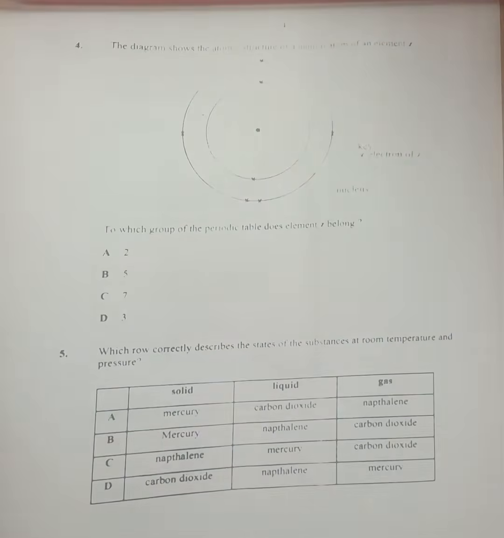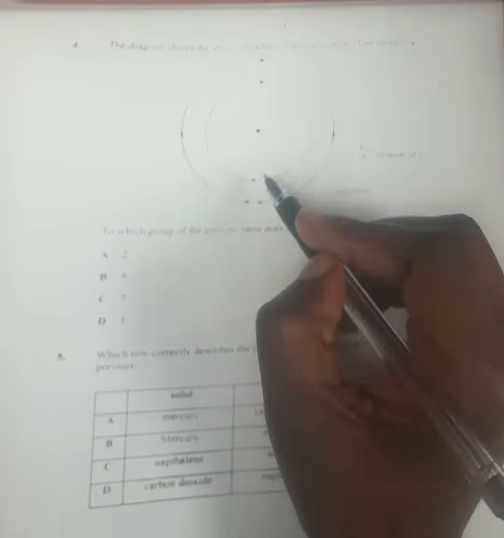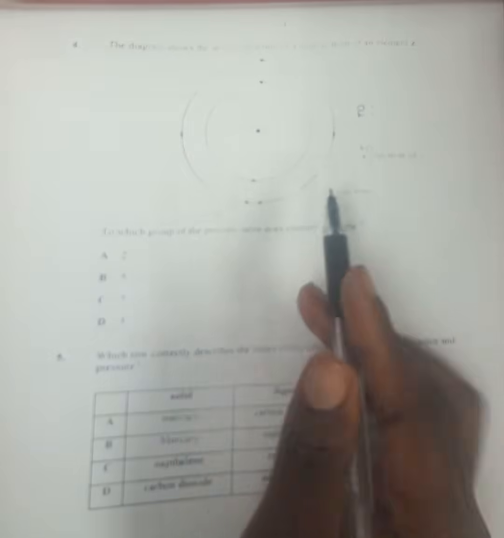Number 4 is reading. The diagram shows the atomic structure of a neutral atom of an element Z. So to which group of the periodic table does element Z belong? So here we are having 2 electrons in the first shell, and then in the last shell we are having 1, 2, 3, 4, 5.